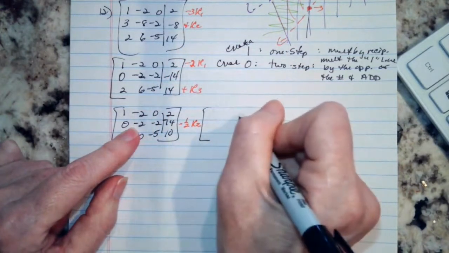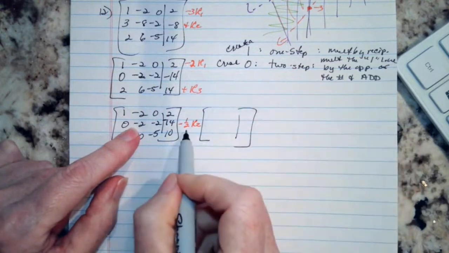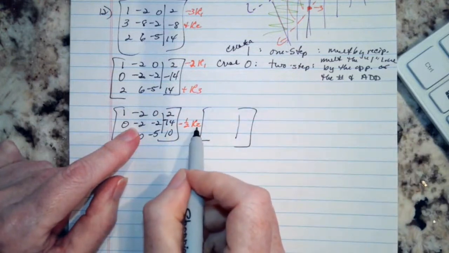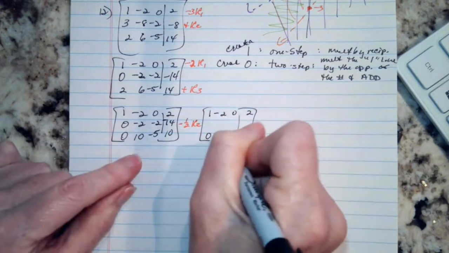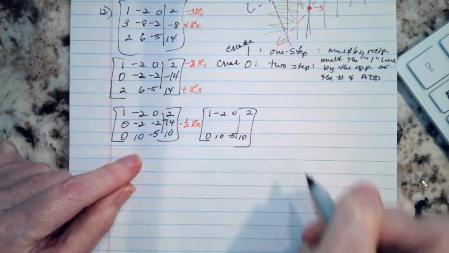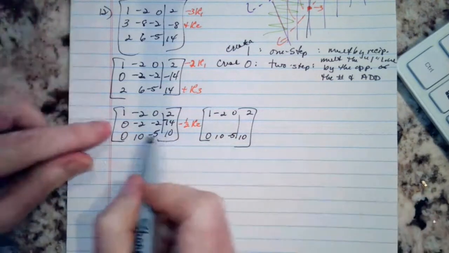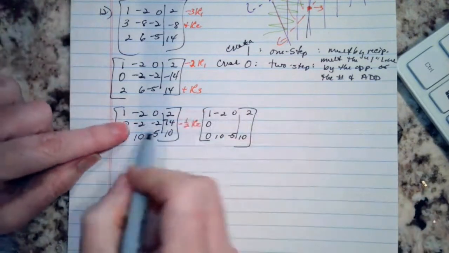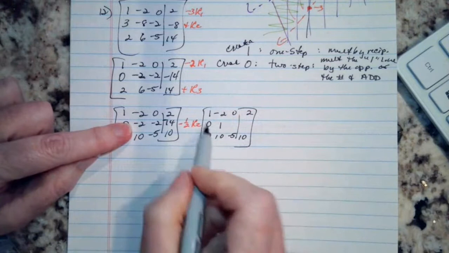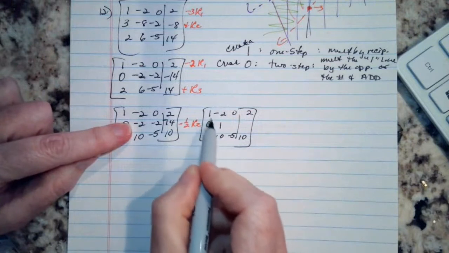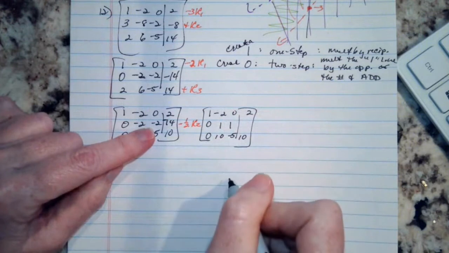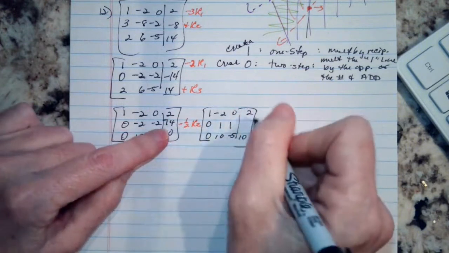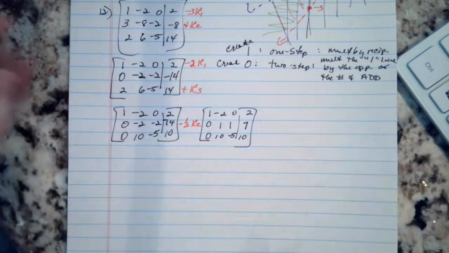This is just one step. And if you are only changing row 2, row 1 stays the same, row 3 stays the same. So -1/2 times -2 gives you a 1. Yay, that's exactly what we want to have happen. And then -14 times -1/2 gives you a 7 there.